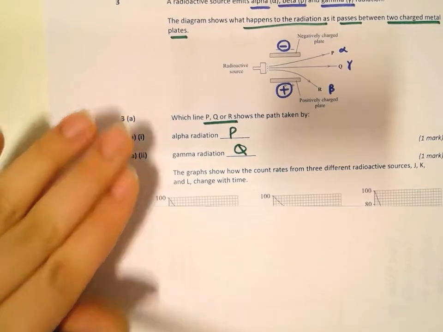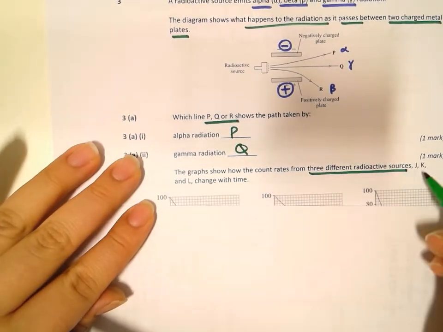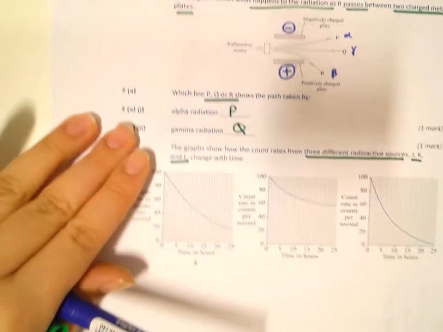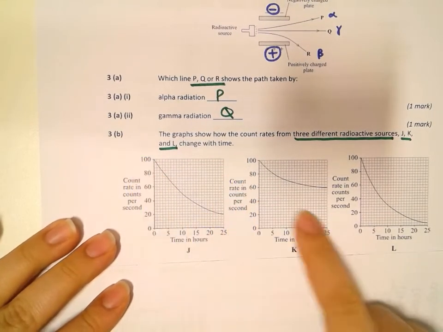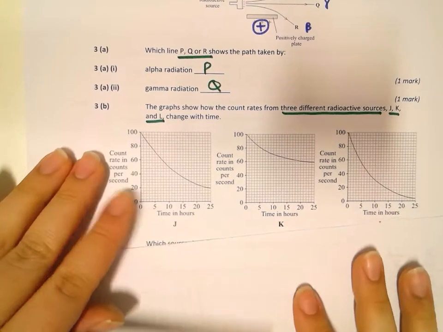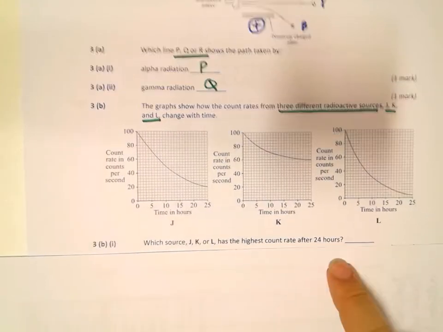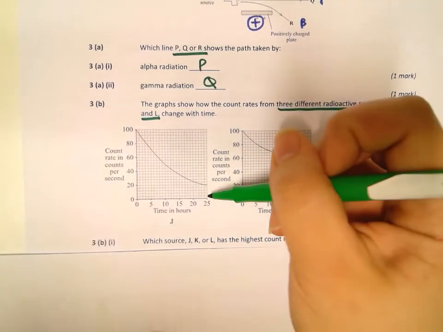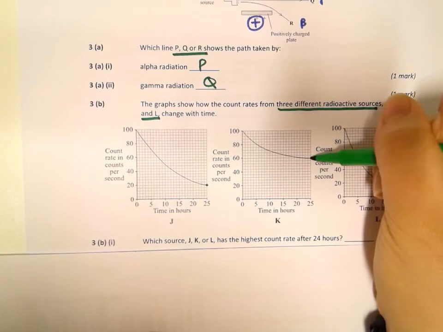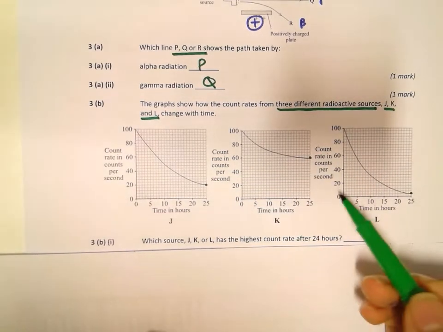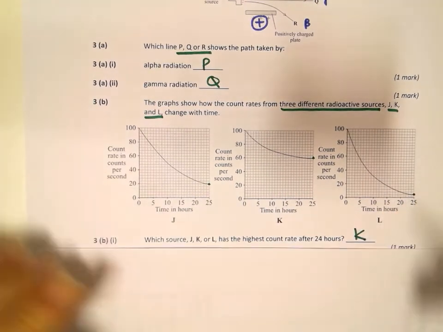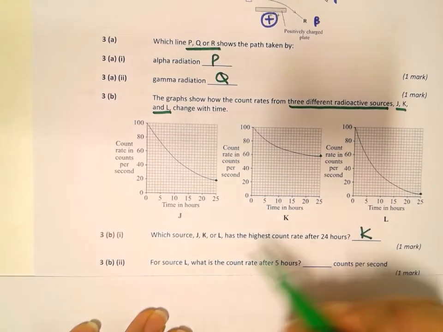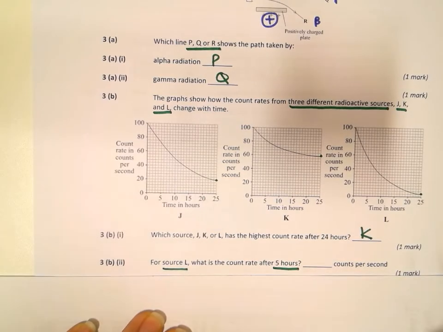The graph shows how count rates from three different radioactive sources, J, K and L, change with time. You can see here, they all change with time. How? They are all decreasing with time. Which source has the highest count rate after 24 hours? Even if we look at 25, here, the source with the most will be K. How about for source L? What is the count rate after 5 hours?